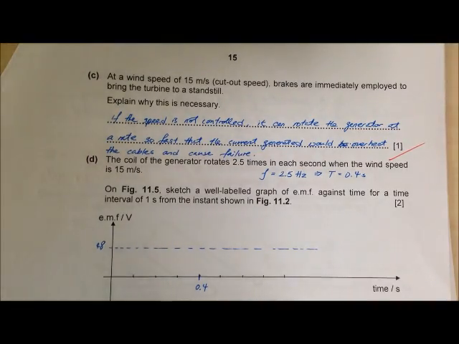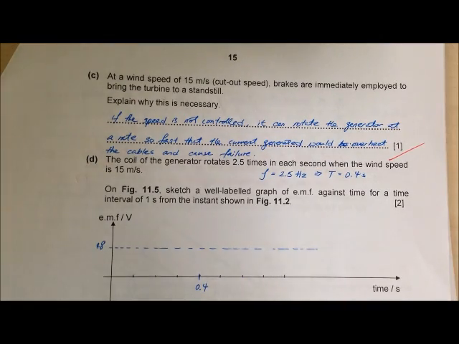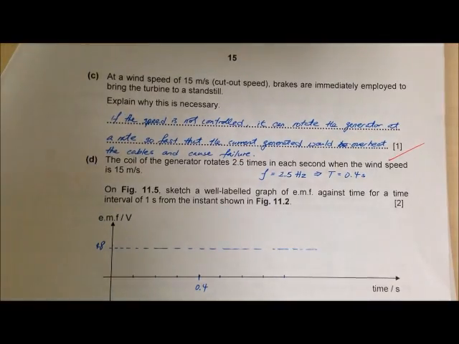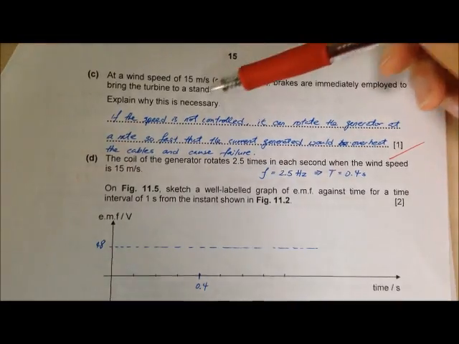It will spin so fast that the generator will generate really a lot of current. And the cable or the circuitry inside the generator may not be able to take such a high volume of current. And the cable will simply overheat and then it will cause a short circuit, it will burn, it will ignite.